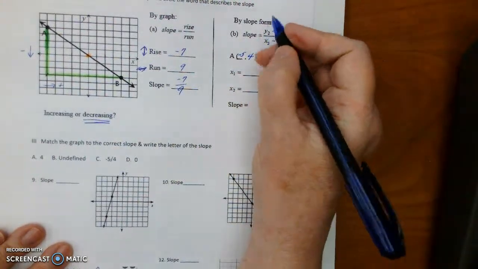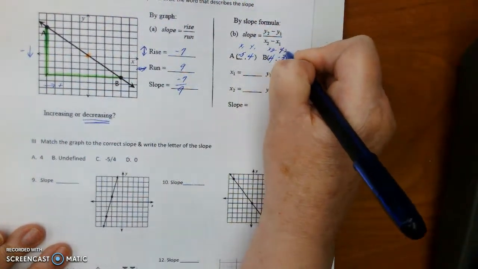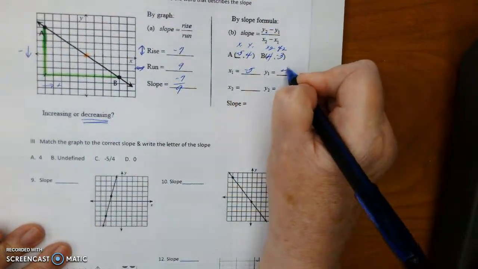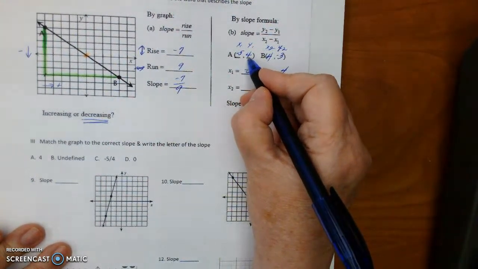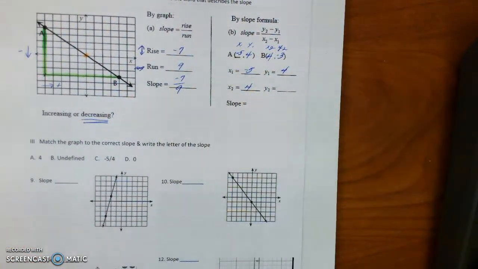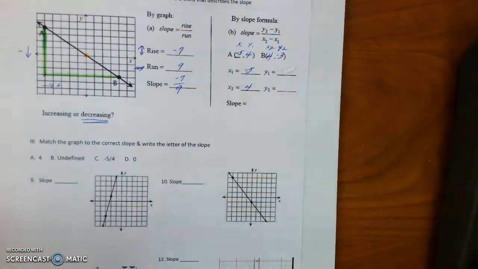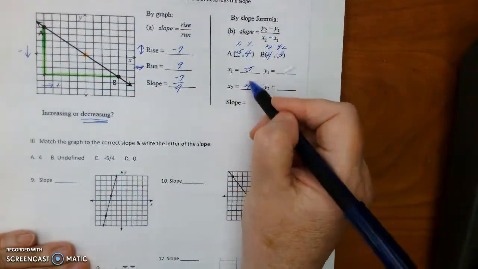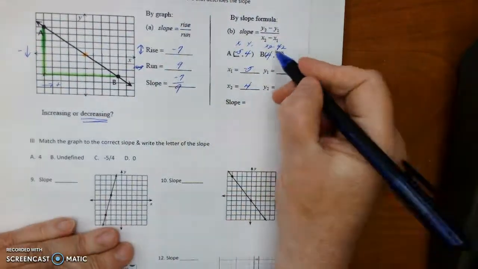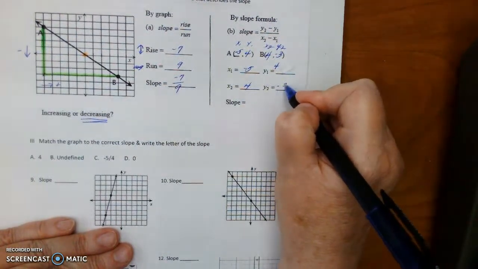Okay, so again, I'm going to label them x1, y1, x2, y2. So x1 is -5, x2 is 4, y1, oh, I put them in the wrong spot. I'm sorry. That's 4. Get rid of that. And so x1, x2, so -5, 4. And then we have y1 is 4, and y2 is -3.